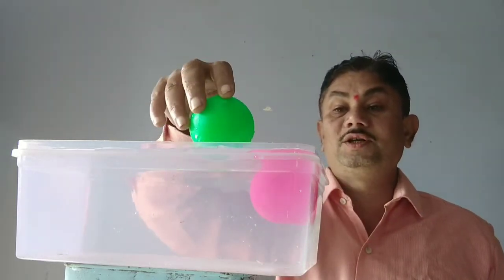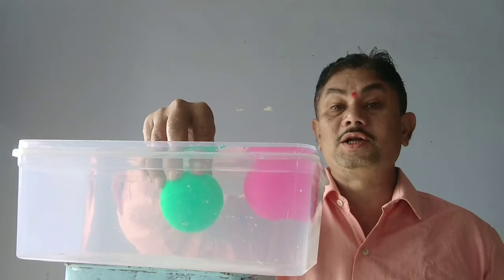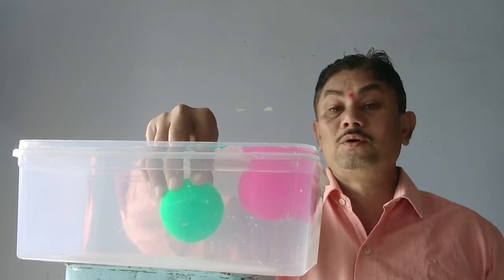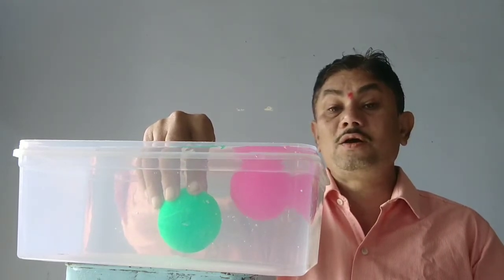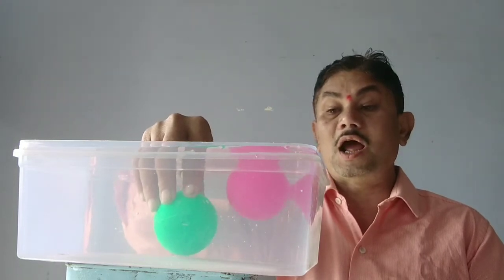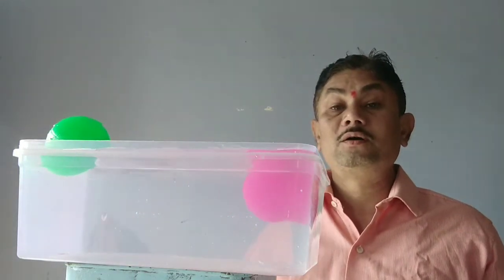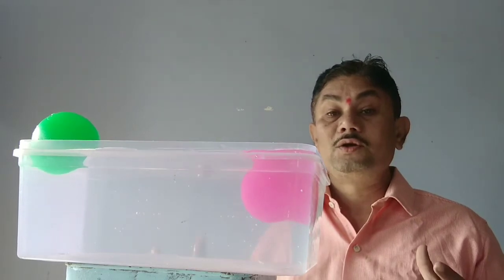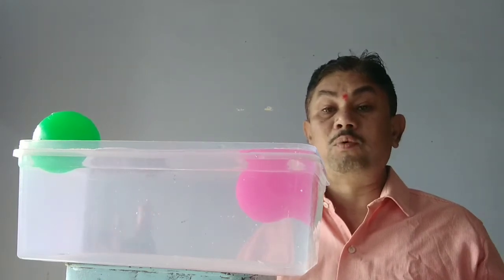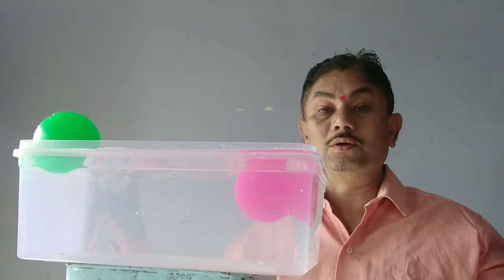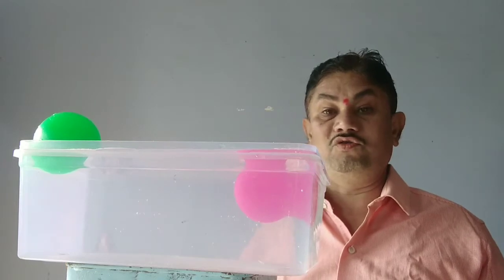Let's see. Push the ball in the water. Now you feel that it is not easy to keep it at the bottom. Some force is acting on it. As you release the ball, it comes to the surface and you feel that some force is exerted to bring it out to the surface. This force is called buoyant force.